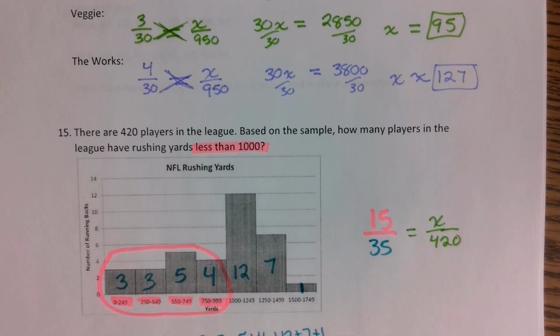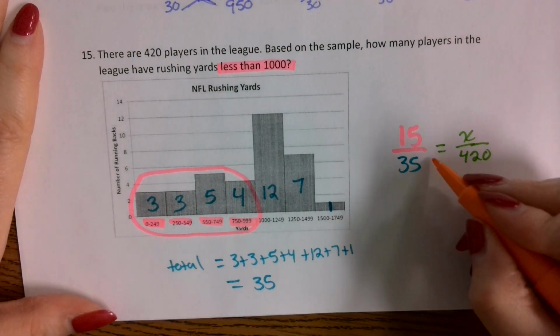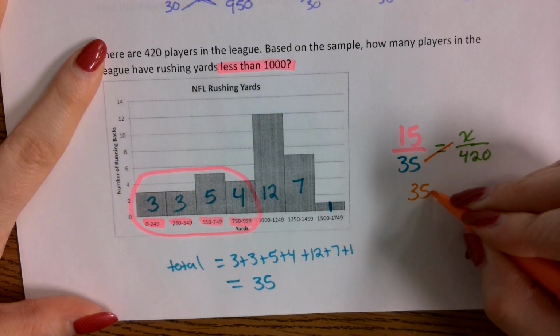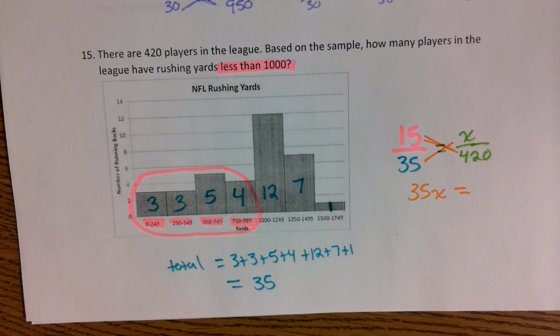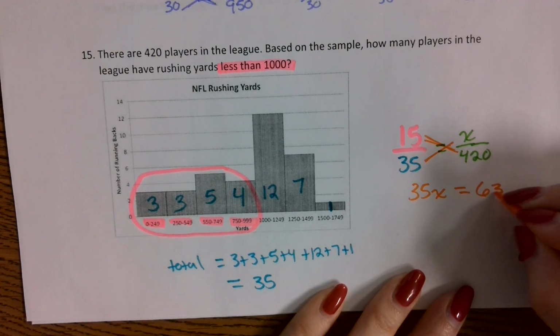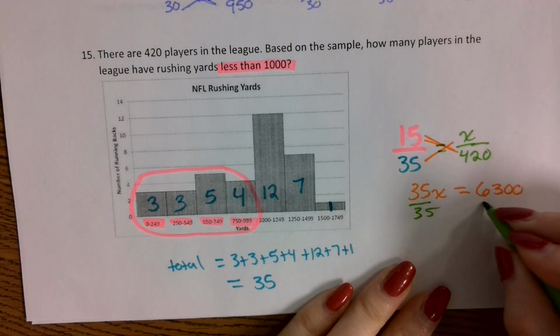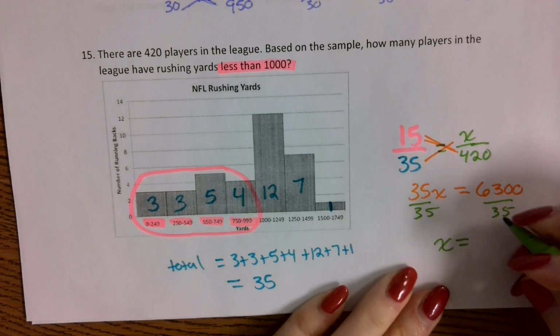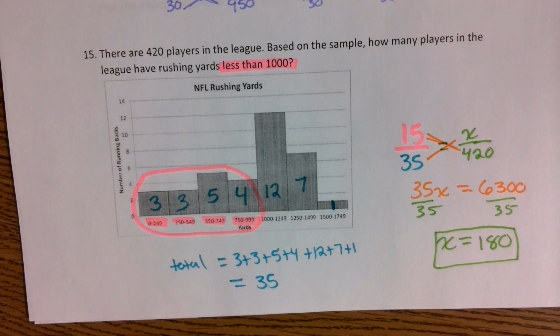Okay, so we set the problem up as a proportion, and we do our cross product to make our prediction. We're going to multiply 35 times the x and get 35x. We're going to multiply 15 times the 420. And that's going to give us 6,300. And then we're going to go ahead and divide both sides by 35. And we're going to get what? 180. Very good. So we are expecting roughly around 180 people in the league to have less than 1,000 rushing yards. Okay, go ahead and get that copied down.